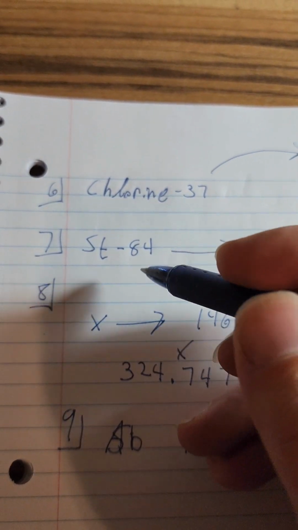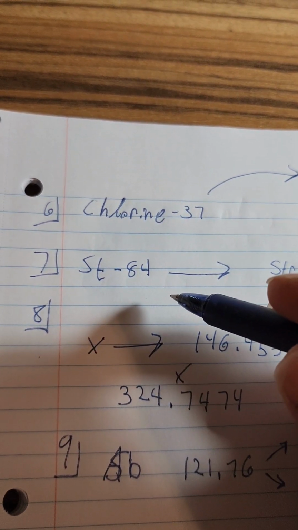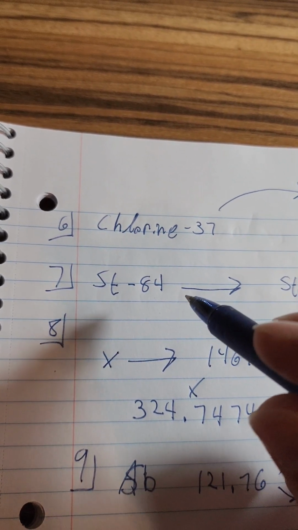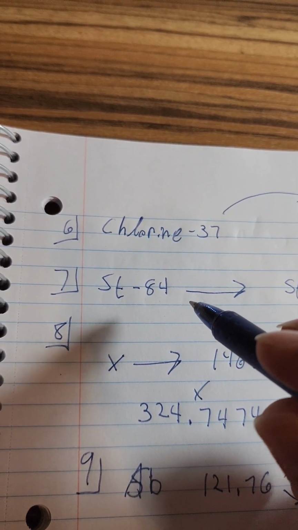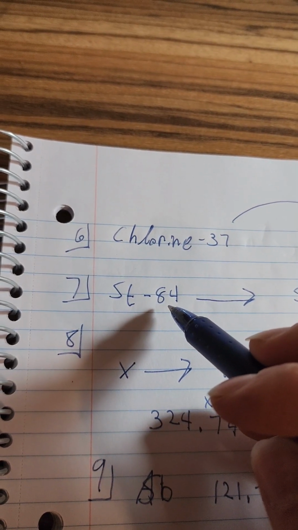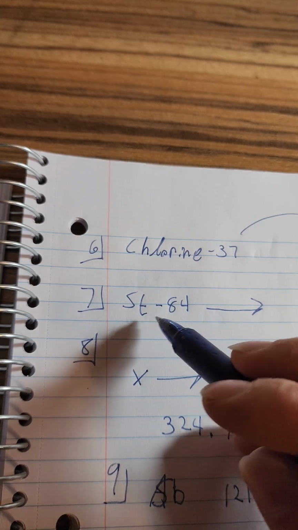Now, with strontium-84, all this is telling us is that strontium-84 is the mass number that they use to name each of the isotopes. So as this number changes, the number of neutrons changes. The number of protons doesn't change, or else it would not be strontium anymore.